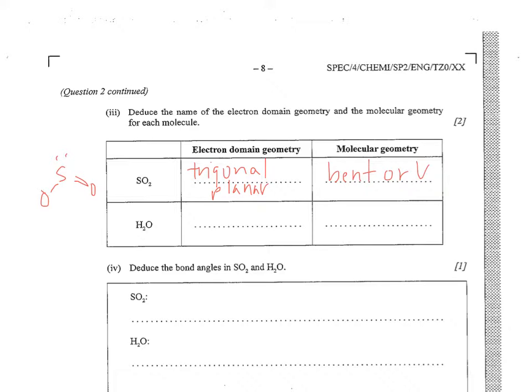H2O would like to be linear if it could. I guess the SO2 would too without the lone pair there. But with 2 lone pair, its electron domain is actually tetrahedral. But the 2 pairs force this to be bent, or sometimes it's called double bent because of the 2 lone pair. Bent or double bent. Or again, V would be just fine.